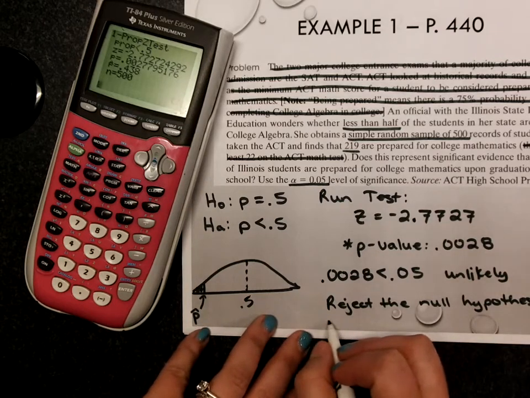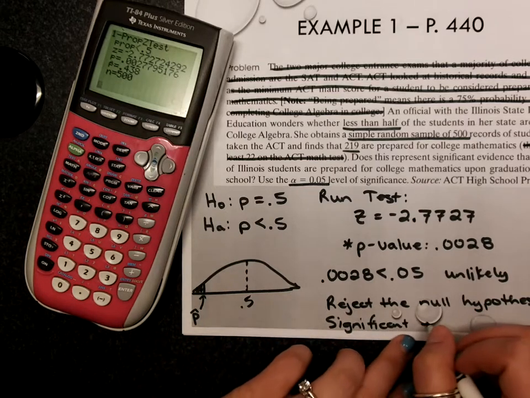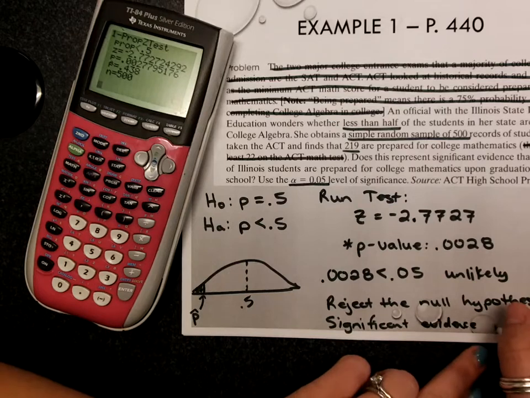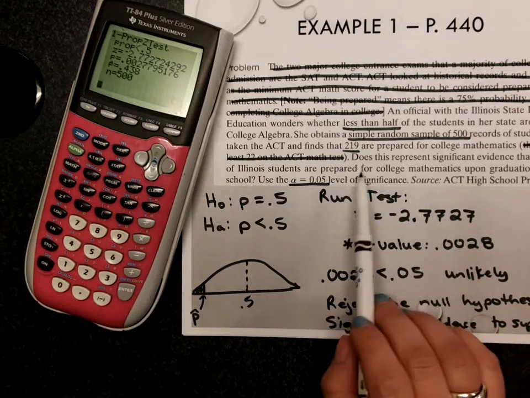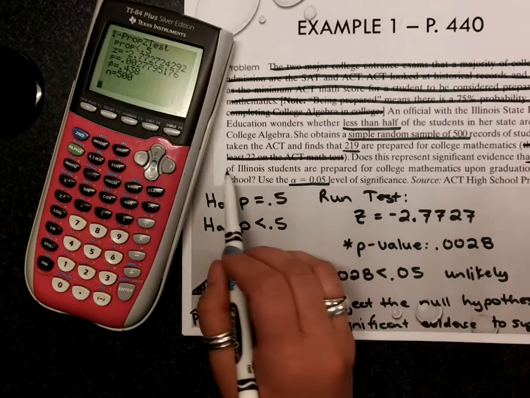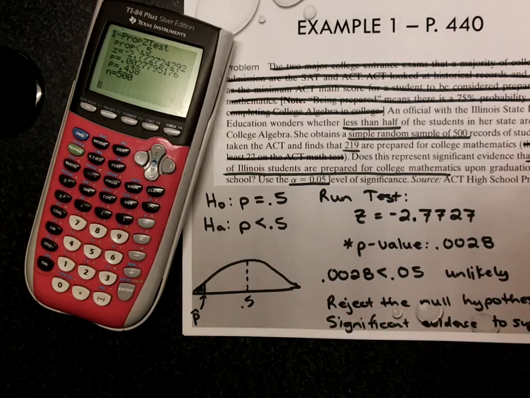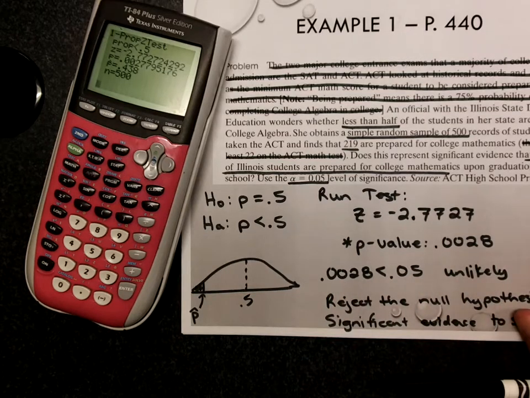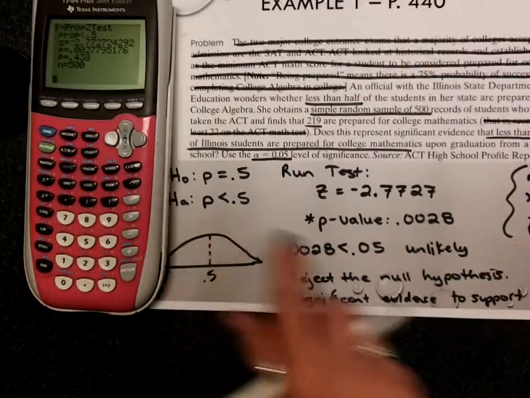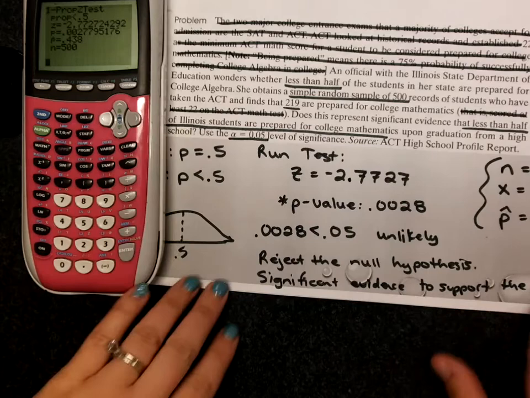When we reject the null hypothesis, we're saying that we do have significant evidence to support the claim. And it just depends on what the claim is. Her claim is less than half of Illinois students are prepared for college mathematics. So the answer would be yes, we have found significant evidence to show that that proportion is so far below 0.5 that it's very unlikely to occur. So we do have sufficient or significant evidence to support the claim that's stated in the problem.